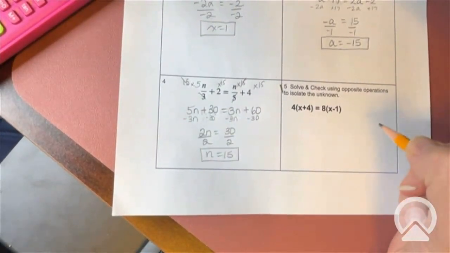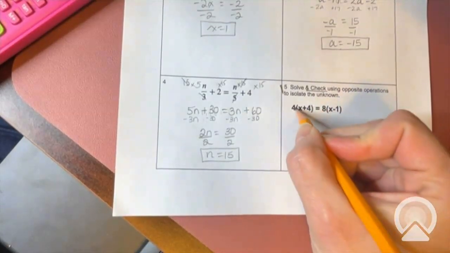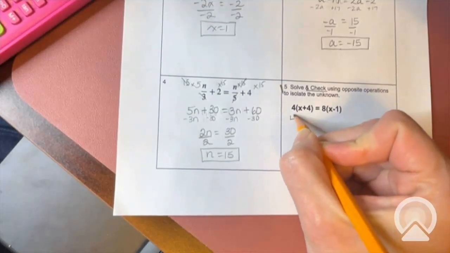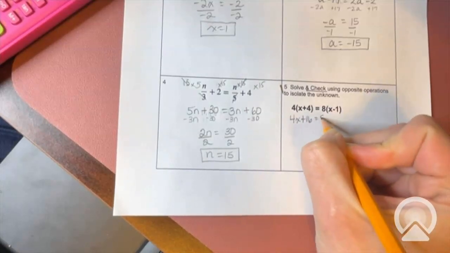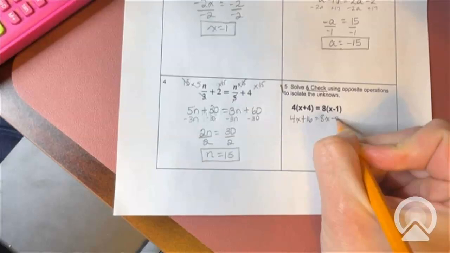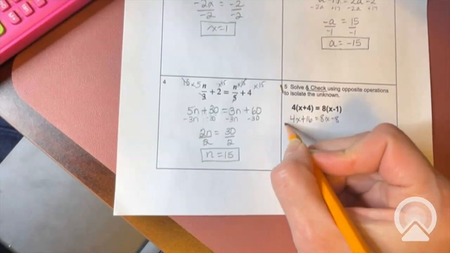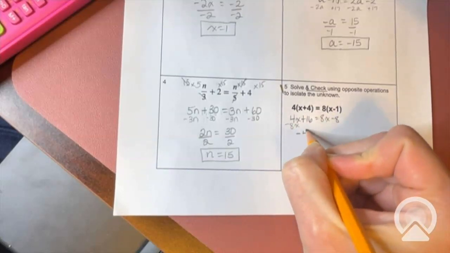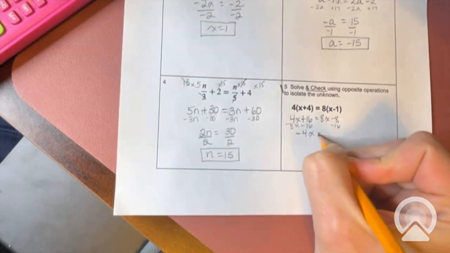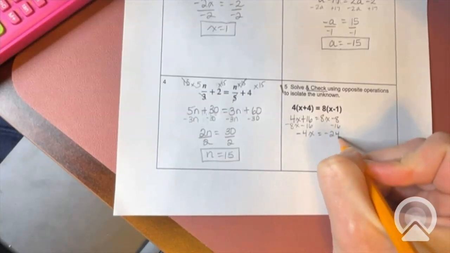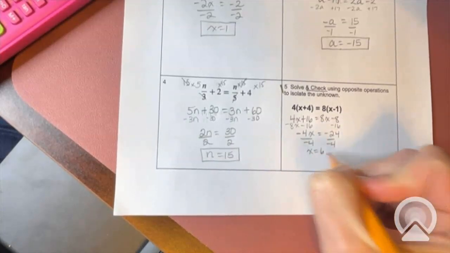All right, this is kind of a cool one because I'm asking you to solve and check. Ooh, check if you did it right. All right, distributive law. Come on, you should know this now. 4 times x, 4x. 4 times 4, 16. 8 times x, 8x. 8 times minus 1, minus 8. All righty. Again, I'm going to take minus 8x over here, so I'm going to end up with minus 4x. I'm going to take minus 16 off this side, minus 16 off this side, equals minus 24. Divide by minus 4, divide by minus 4, x equals 6.